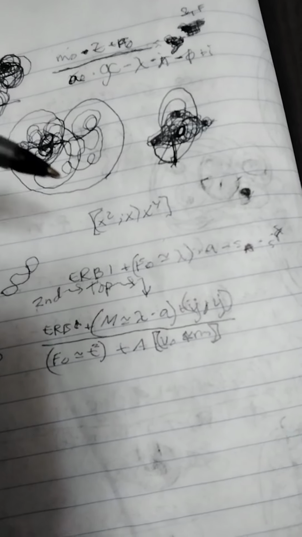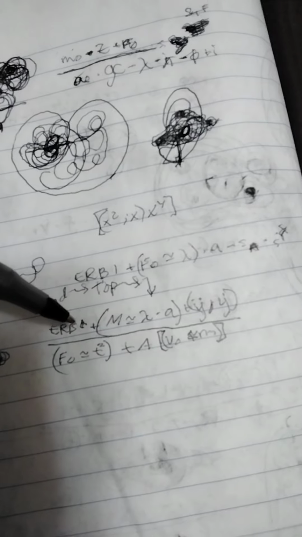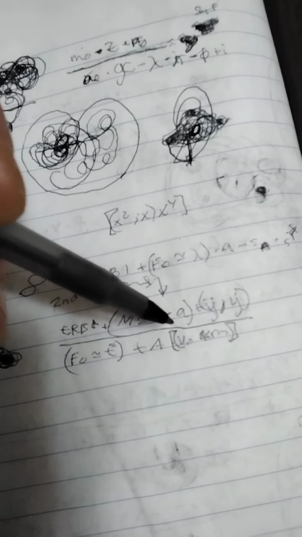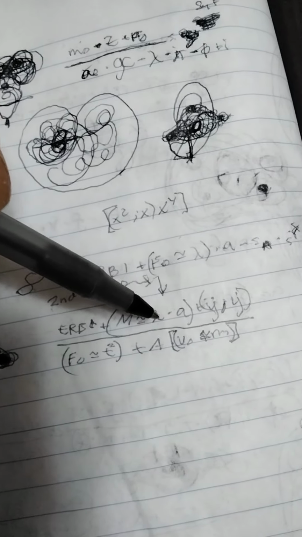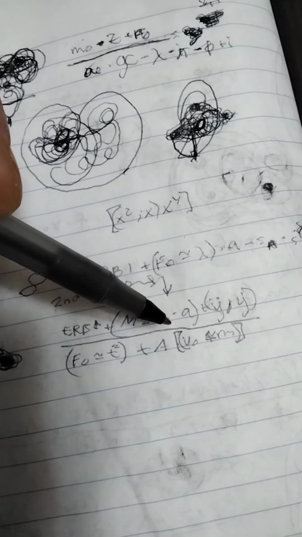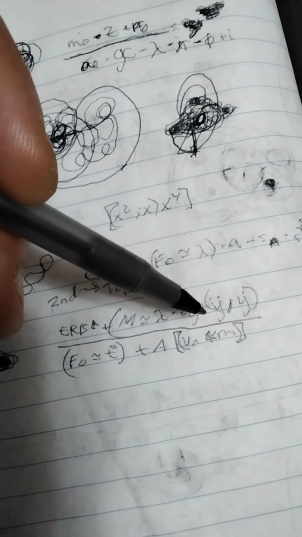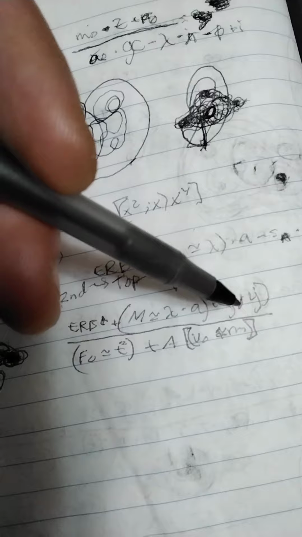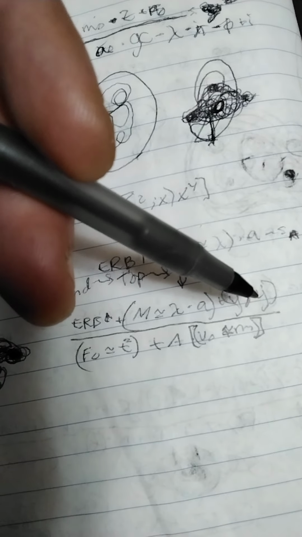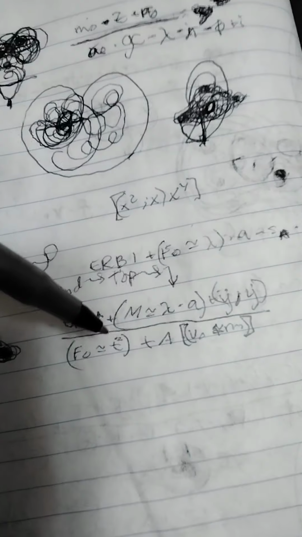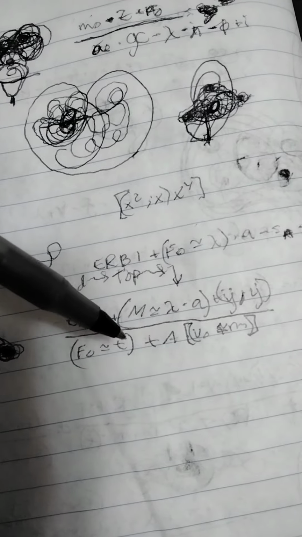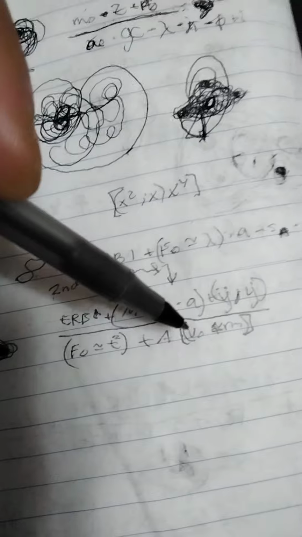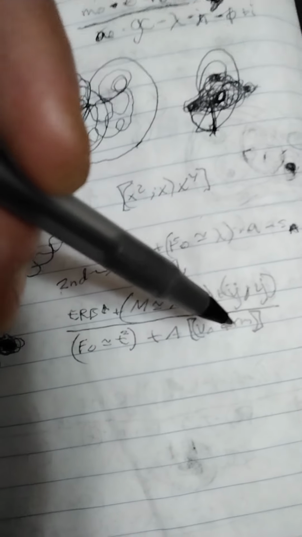So here we got ERPBA, momentum times wavelength times acceleration. Momentum congruent to wavelength times acceleration plus space and time. Derivative to Newtonian time. Force congruent to t squared plus area times volume congruent to mass.